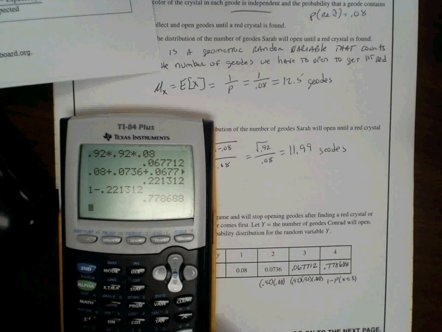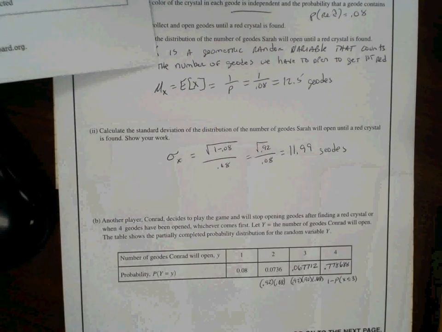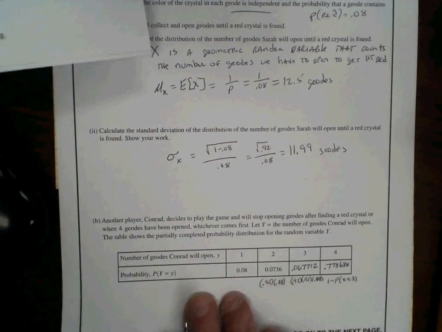Just to make sure I did everything right, I'm going to add all that together to make sure it adds to 1 and I didn't make any simple mistakes. It does. So that is our probability distribution.